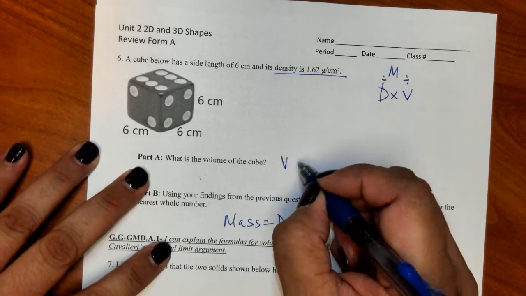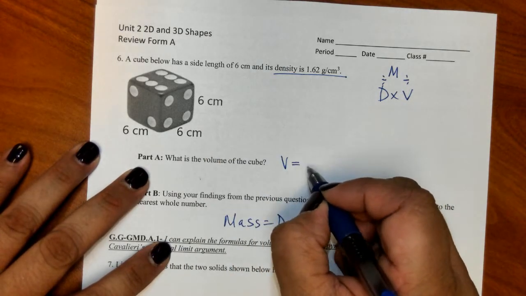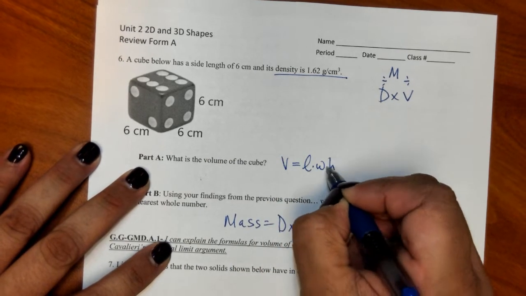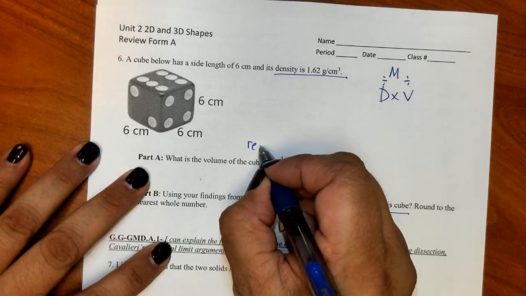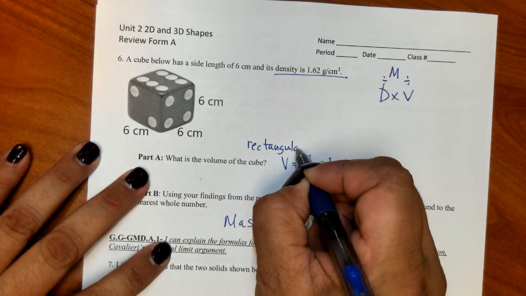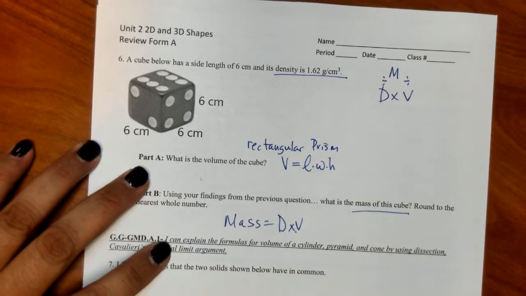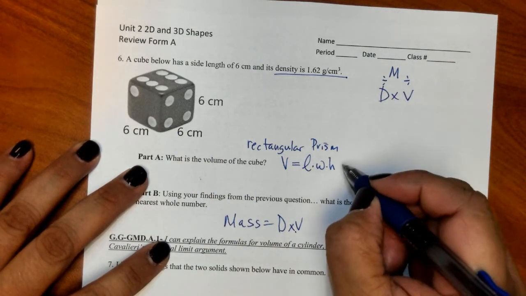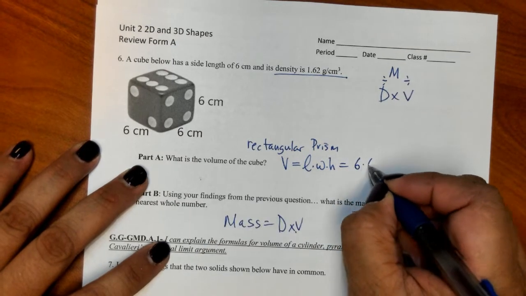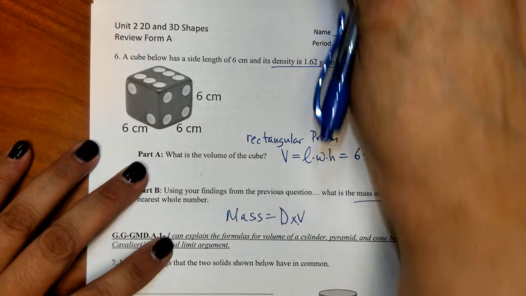Well, all of you know that this is a rectangular prism, and the formula, and I'll make a little note, rectangular prism. Now on the gold sheets, I'm going to tell you it's a rectangular prism, but you're going to have to go look for that. Length times width times height, which is 6 times 6 times 6. Okay?